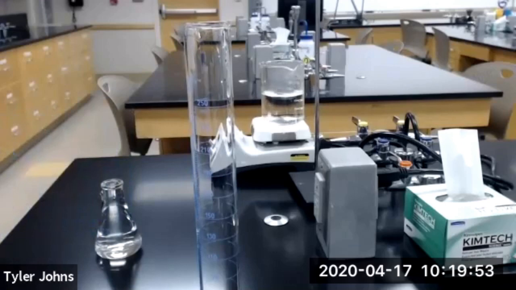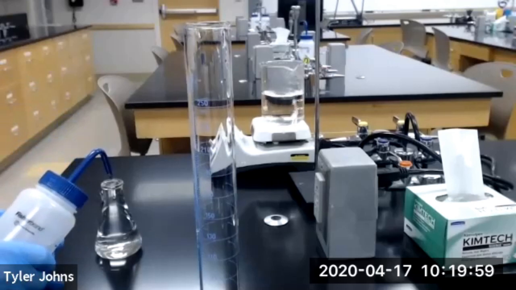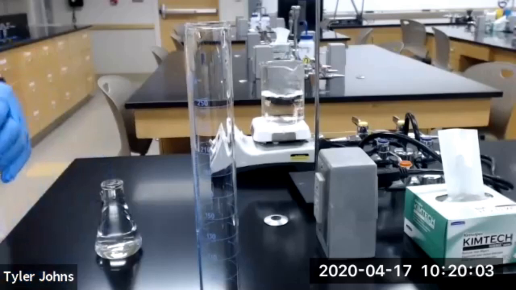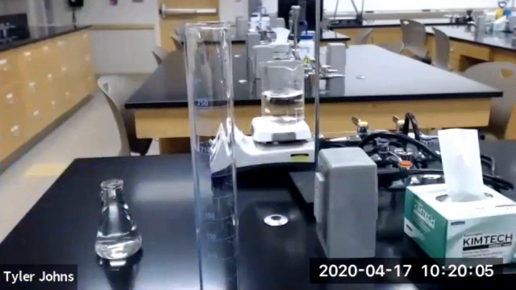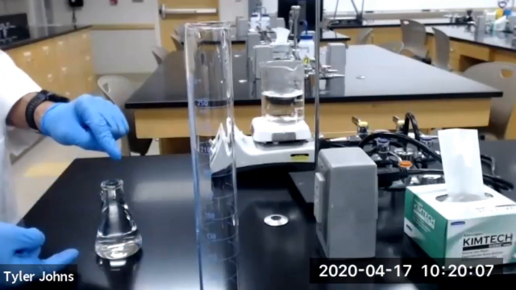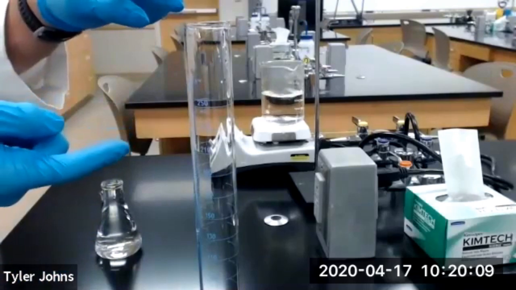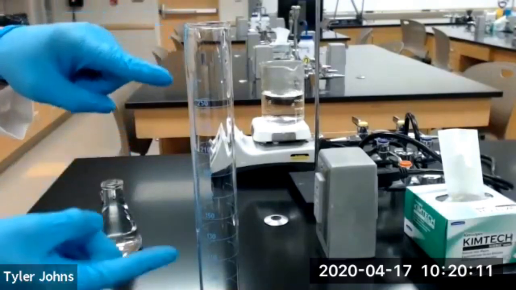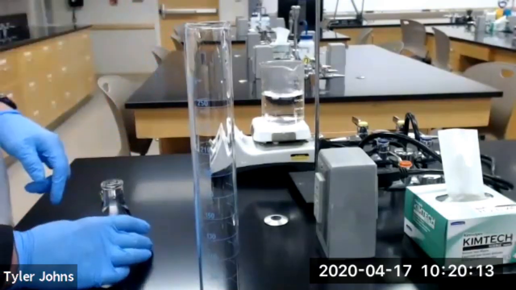You want to fill it up as high as you can go. Then we're going to transfer the water to the 250 ml graduated cylinder.